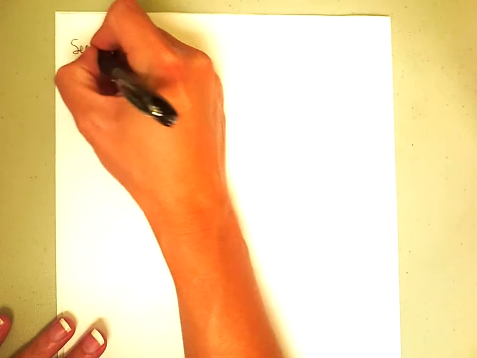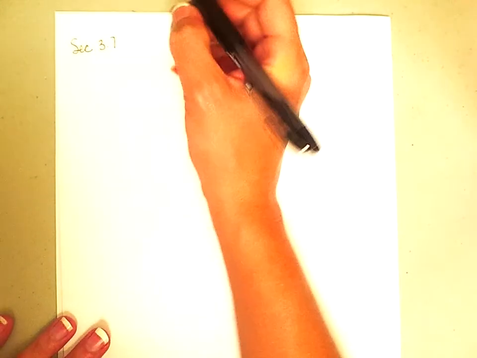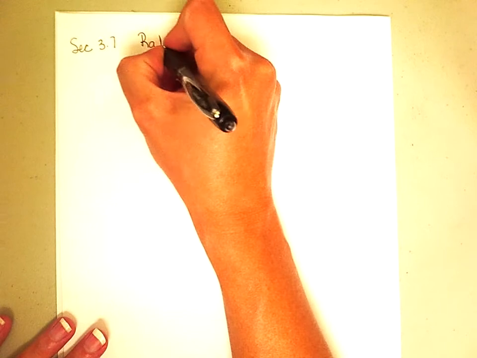Okay, now we talk about section 3.7. This is where we talk about rational functions.